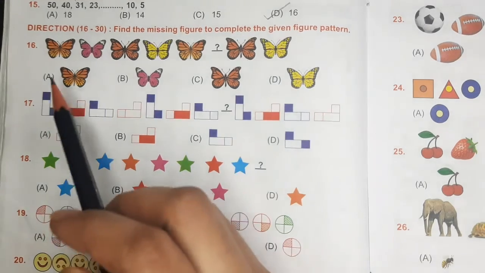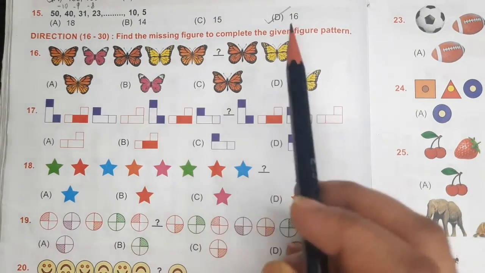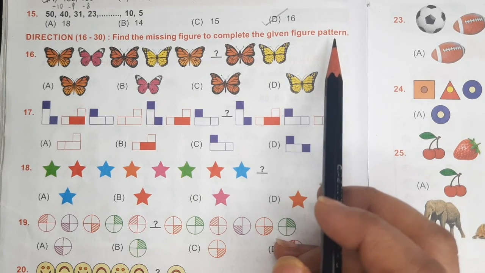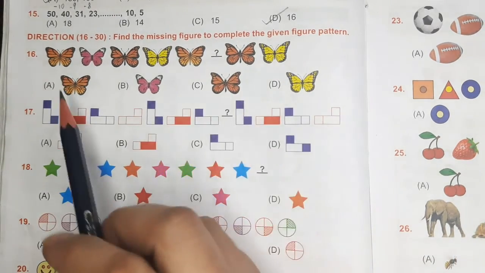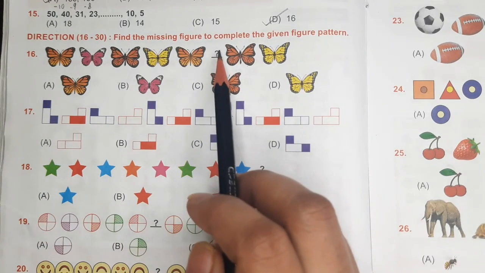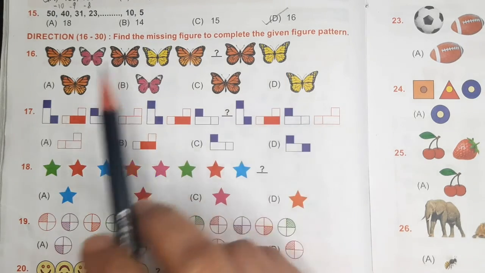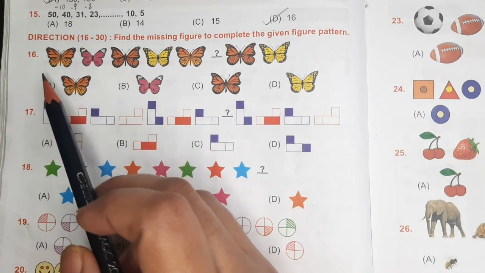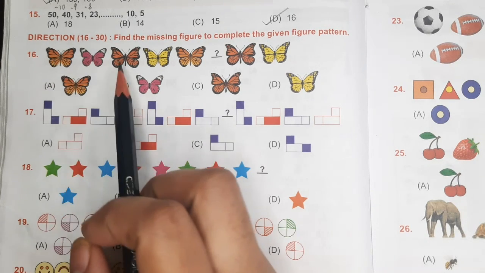Next section, directions 16 to 30. Find the missing figure to complete the given figure pattern. Okay, so let us look at the butterflies, and we have to find what is there in the question mark. But we have to first figure out the pattern. So the hint is to check what is the first given picture and see when it is repeating.